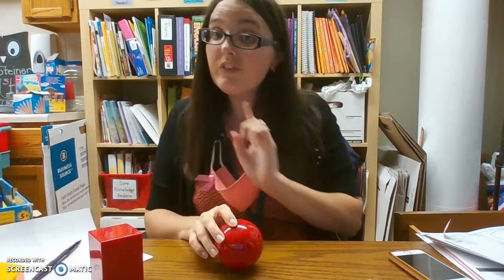Now remember, slide means that I can push it across the flat surface, but it will stop when I take my hand away. It keeps going. It did not stop. So my sphere cannot slide. I put an N for no. It cannot slide.